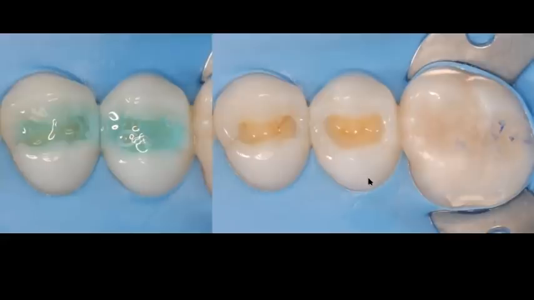In this particular case, we're going to use a universal single bottle dental adhesive, and we're going to saturate our preparations with the adhesive. Once you've saturated the dentin with the adhesive, you want to remove the excess of the dental adhesive. And I normally recommend removing the excess using a brand new micro brush.